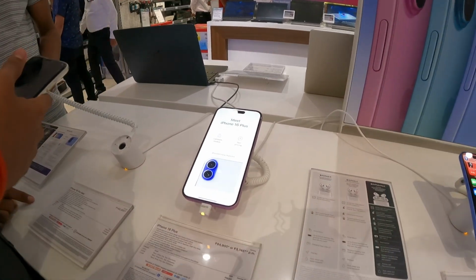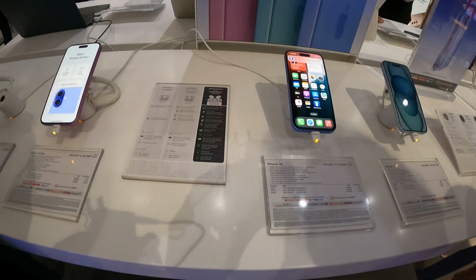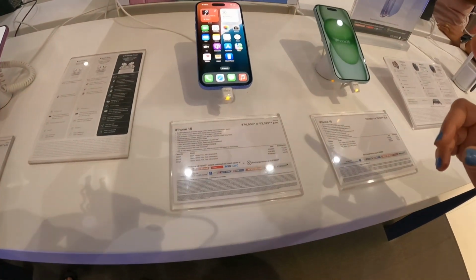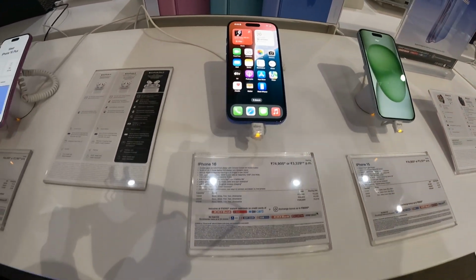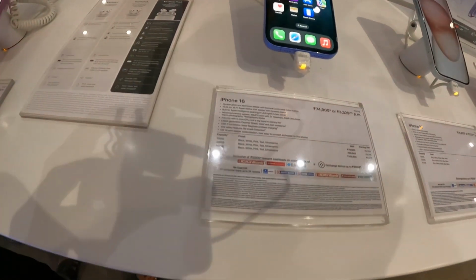That's the iPhone 16 that you are looking at, and this is just the 16. That is the 16 Plus. So you have the 16 and 16 Plus. This is iPhone 15. So we are interested in iPhone 16, which launched today. We need someone to explain to us what it's all about.